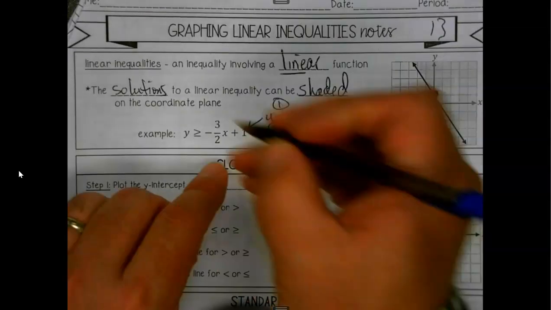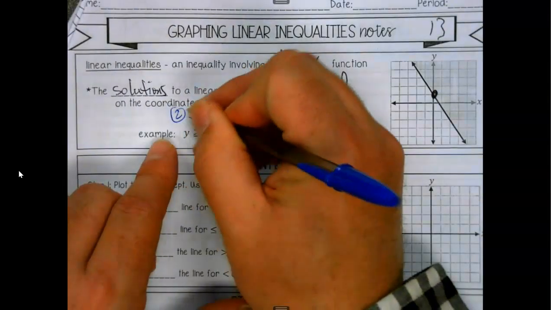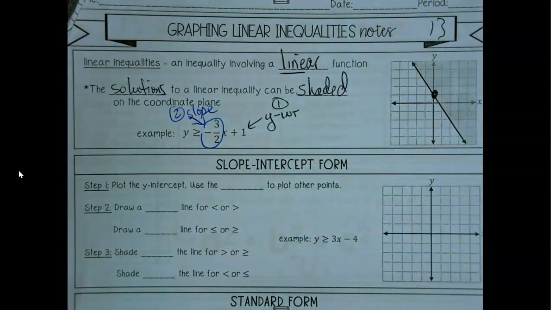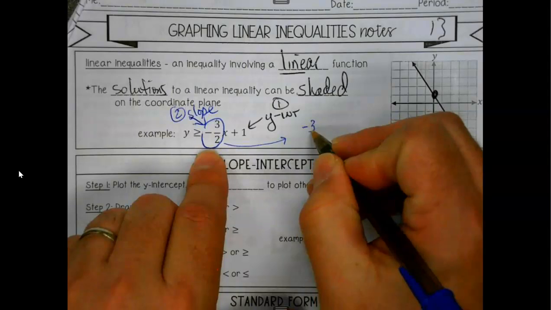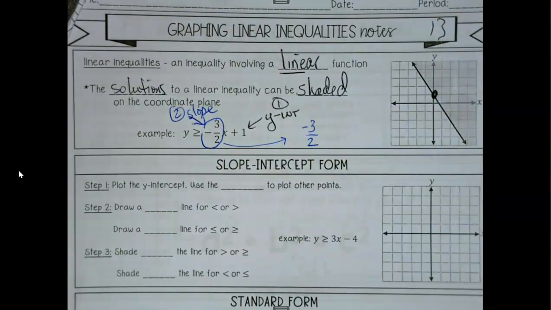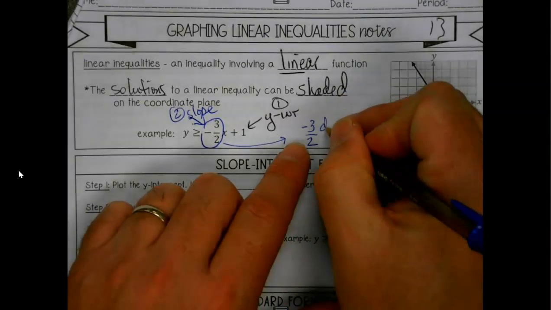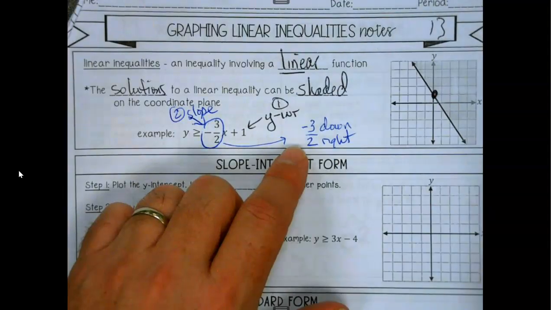The second part is always going to be our slope, and slope is always rise over run. So if my slope is -3/2, and the negative is only on one number, not on both, that top number tells us if we're going up or down. The bottom number tells us if we're going left or right.